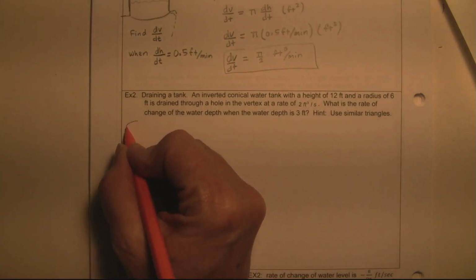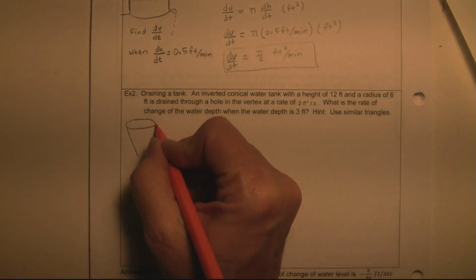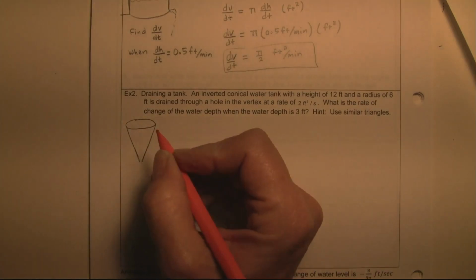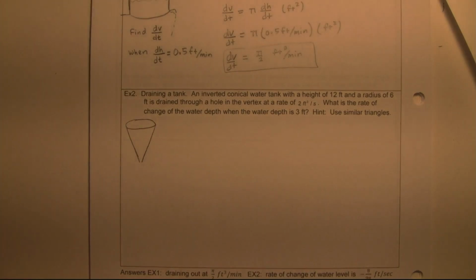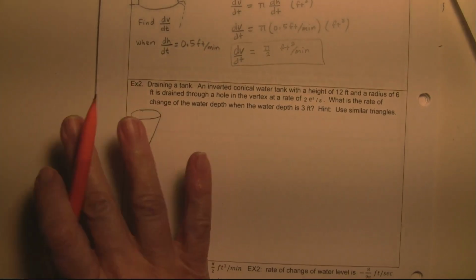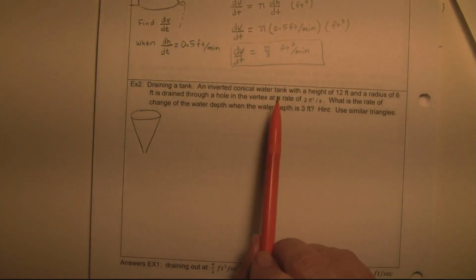Where you see these conical shaped tanks is in microbreweries. The first time I ever saw one was in Boston at Sam Adams, going on the tour of their brewery. But since then, I've seen them in lots of microbreweries. So they're kind of the thing.